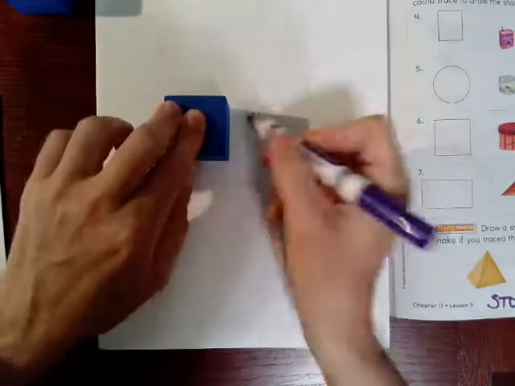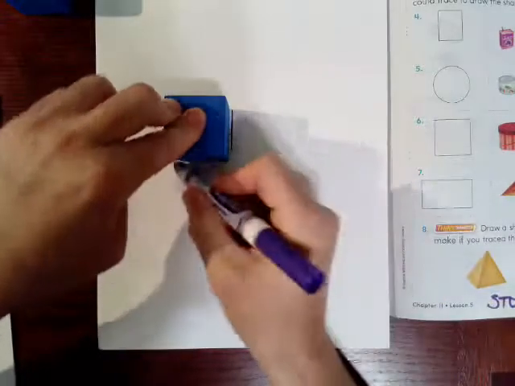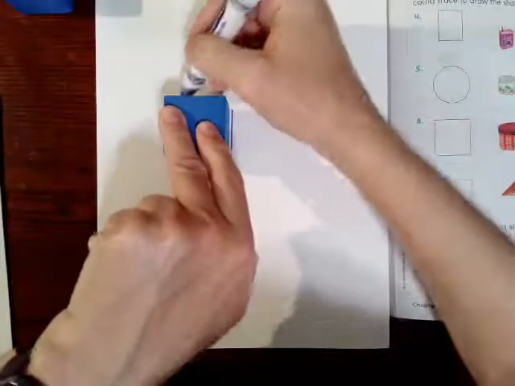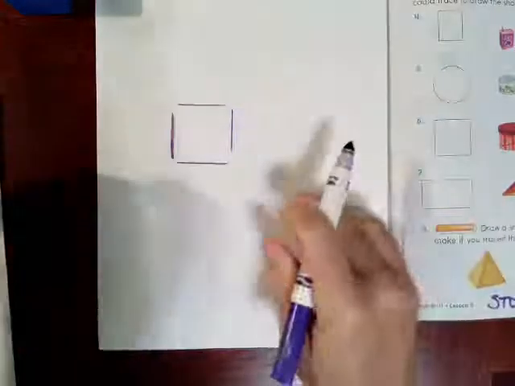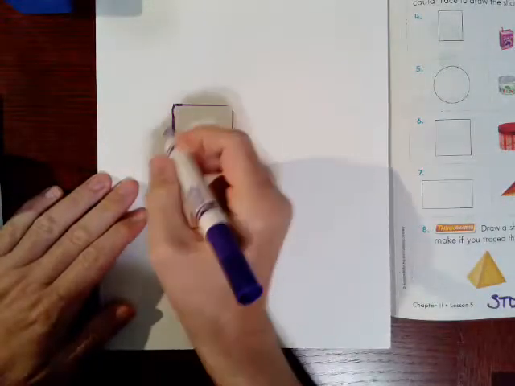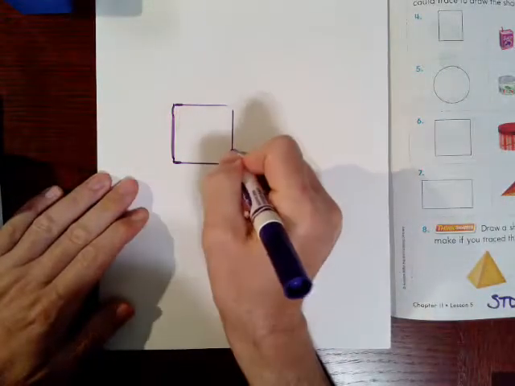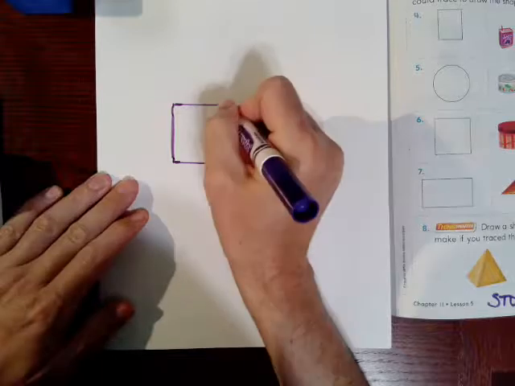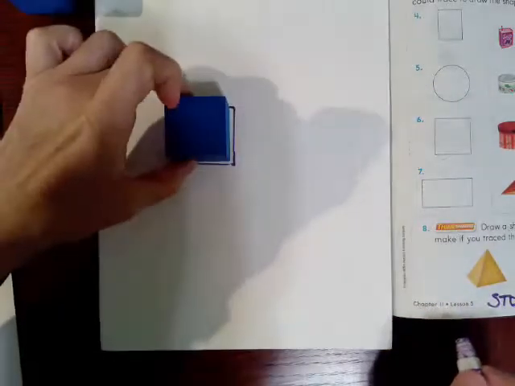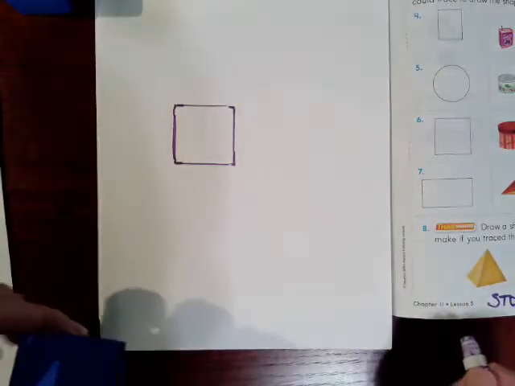So here's my cube. Watch this. Boop, boop, boop, boop. And if I connect these lines, it's not perfect, I know. That's okay. Look at that. What flat shape is that?